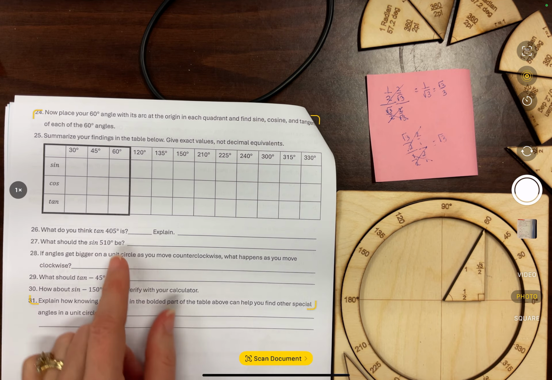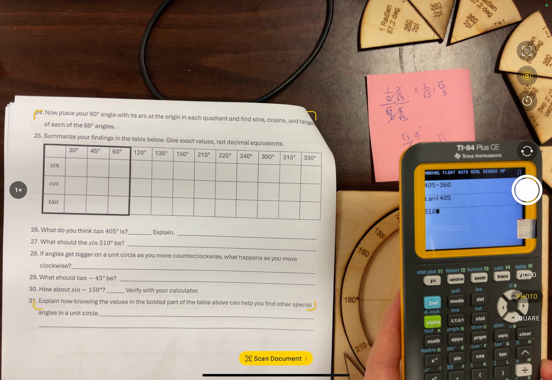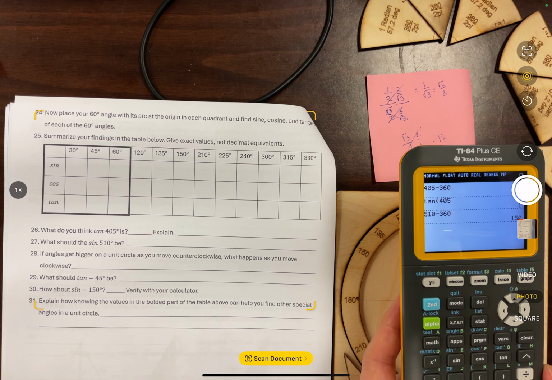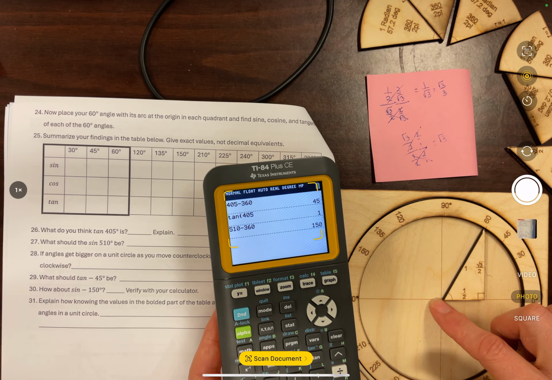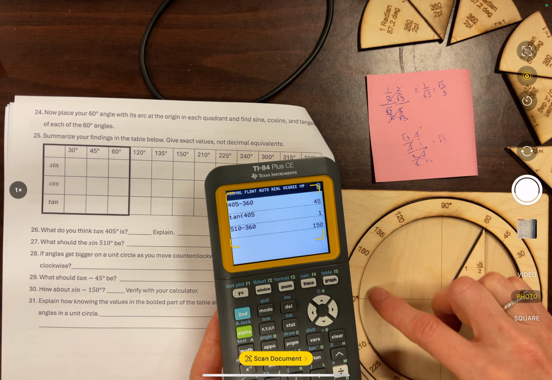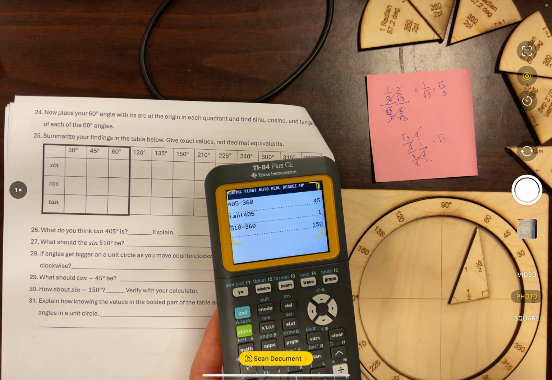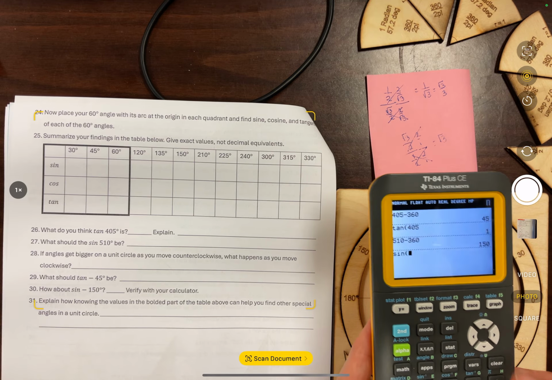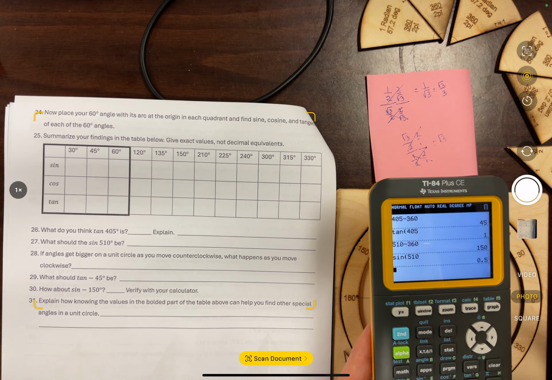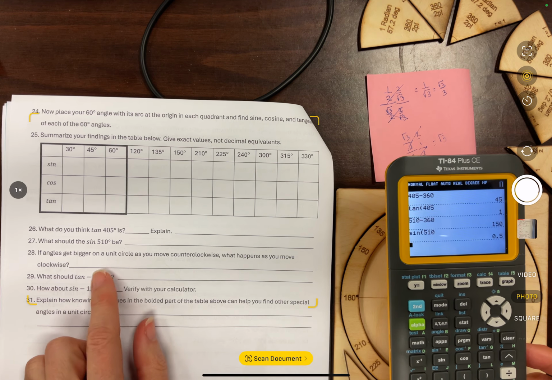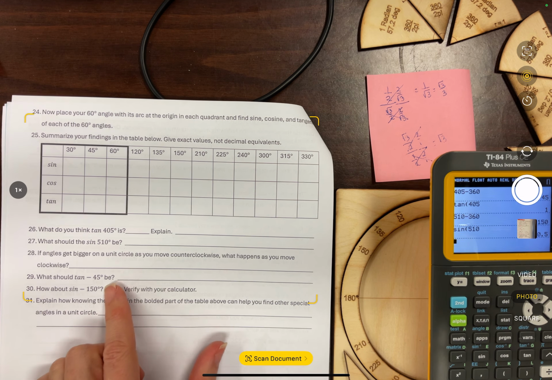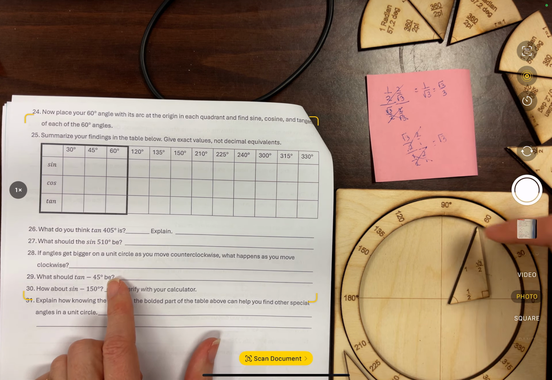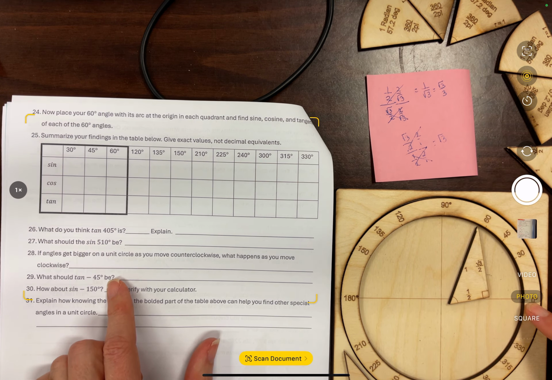Okay, sine of 510, 510 minus 360 is a 150, sine of 150, that was a 30-degree angle, and the sine of 30 was a half. And the opposite is positive, and the hypotenuse is always positive, so yeah, 1/2. So sine of 510, 1/2, okay. The angle gets bigger on the unit circle as you move counterclockwise. What happens as you move clockwise? Ooh, well, if we were going from 90 clockwise, it looks like they're going smaller.